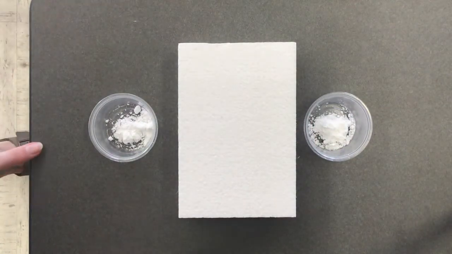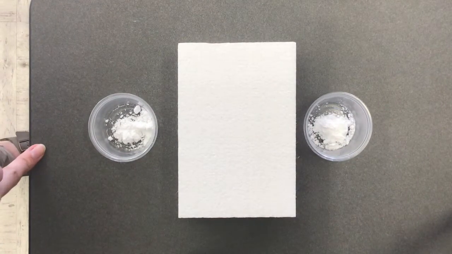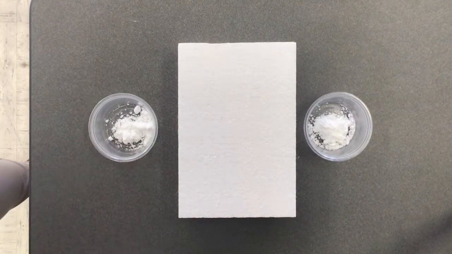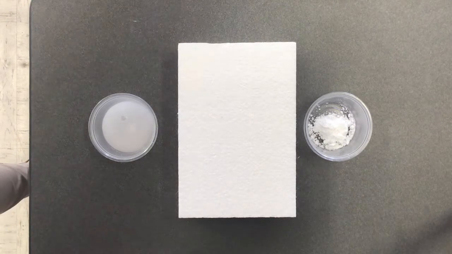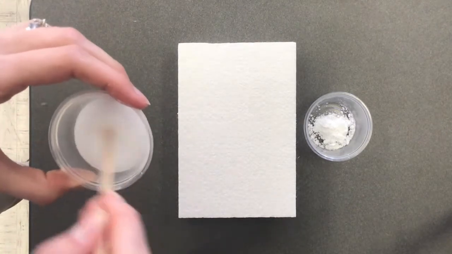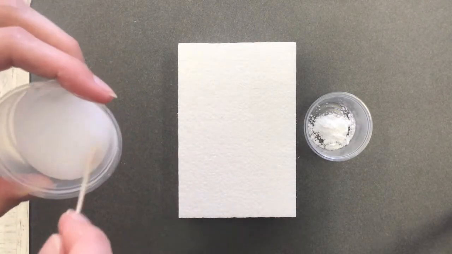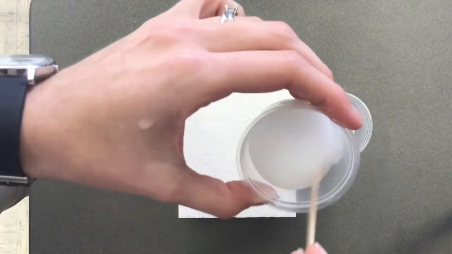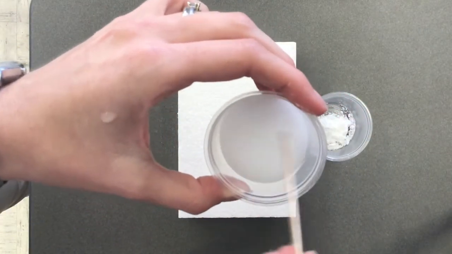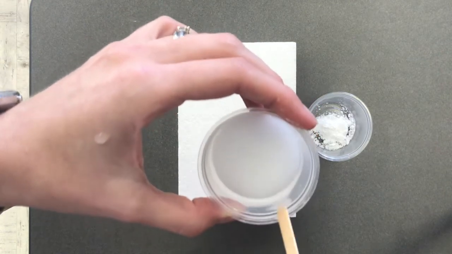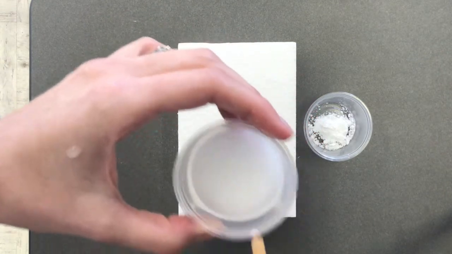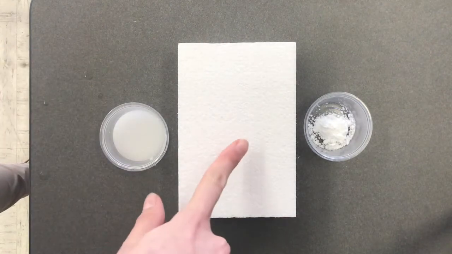So in my first container, we have the starch in here, which is a polar solid, and we're going to mix it with our polar liquid, water, and see if it dissolves. Give it a quick mix, and it definitely dissolved. Look at that. No more chunks in here. So that dissolved.